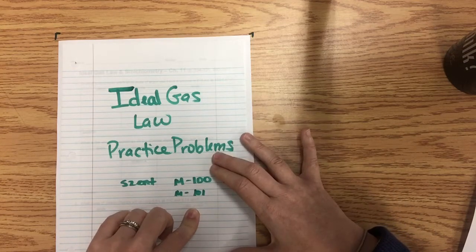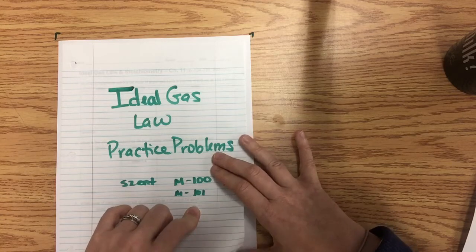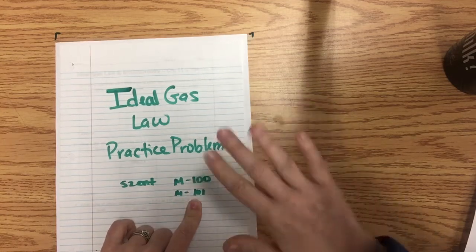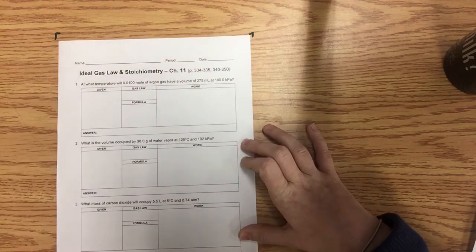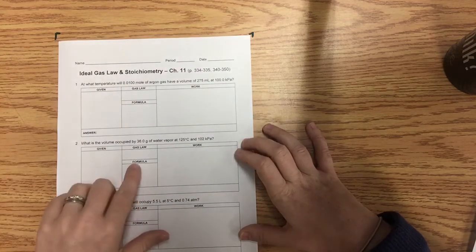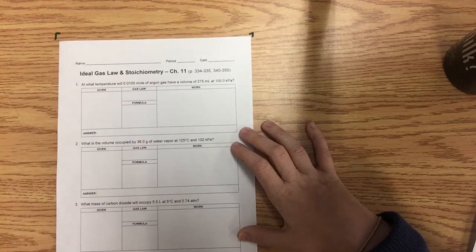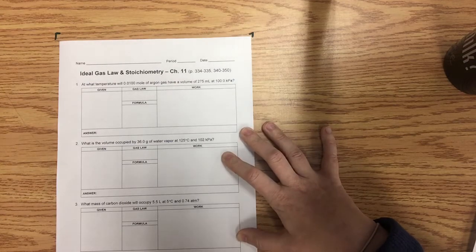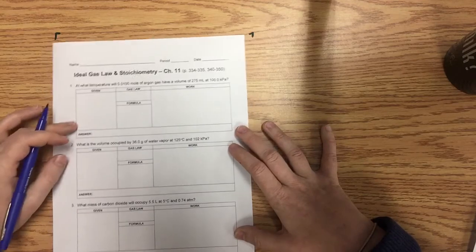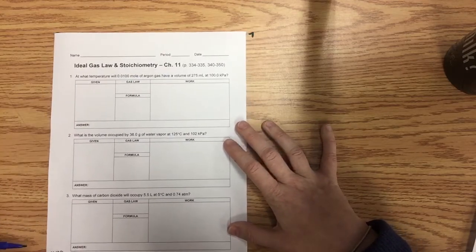All right, so we're going to do the first set of practice problems, and so they will either be on page 100 or 101, depending on which one you have left to fill in. And so we are going to remind ourselves first, before we do any of this, about our gas law equation. And so this is either page M100 or page M101, depending on what you have missing.